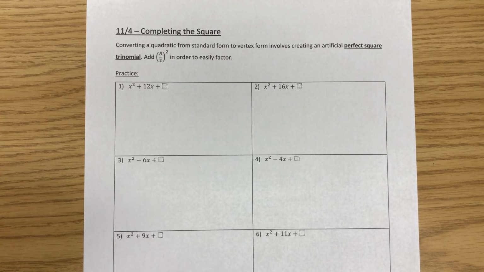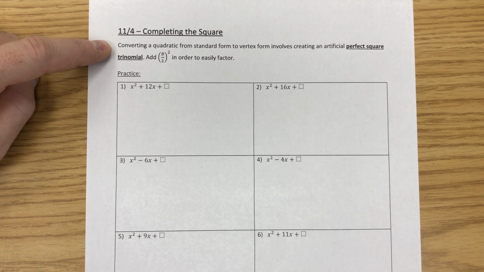So today what we're going to be working on is a process called completing the square. Completing the square is very useful if we're wanting to turn a quadratic in standard form into vertex form. Why would we want to do that? Well, if we want to see where the vertexes move to.